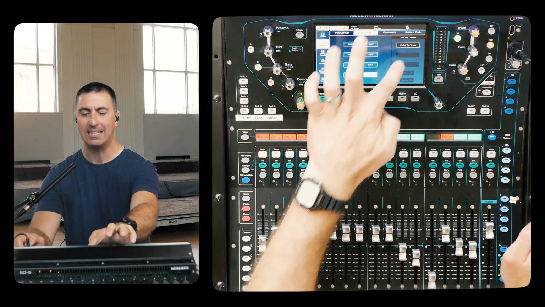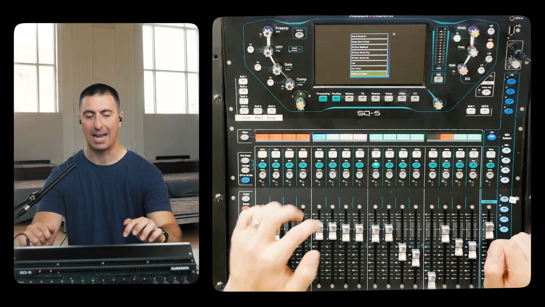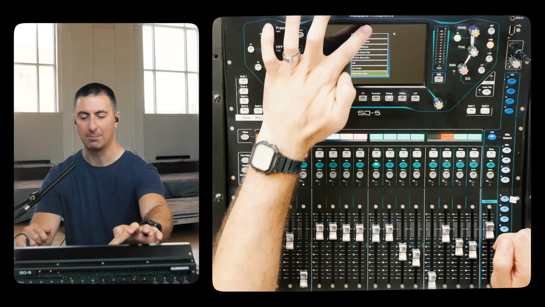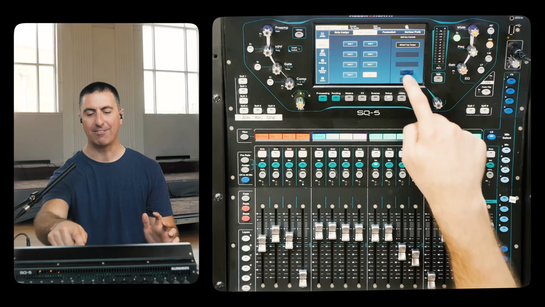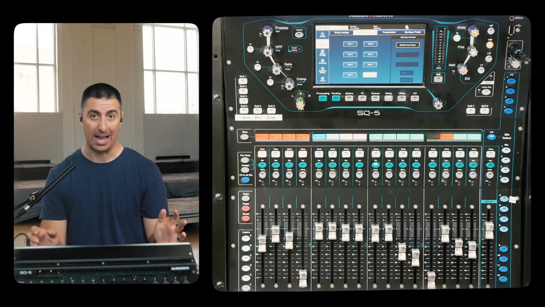So I'm going to go to soft 8, and this is when you can select global tap tempo. You can see that it's at the bottom of this list as you scroll down. So if I didn't have that already there, I would have to hit apply to make sure that that applied, and we made the change.